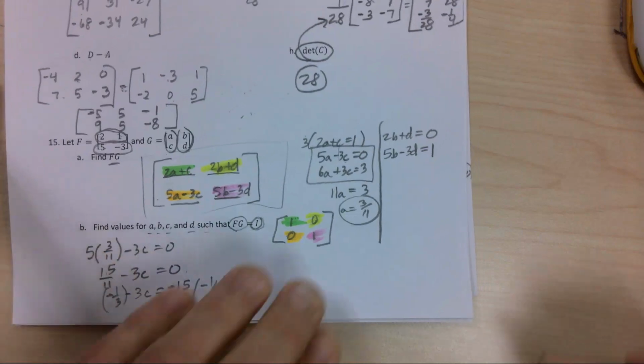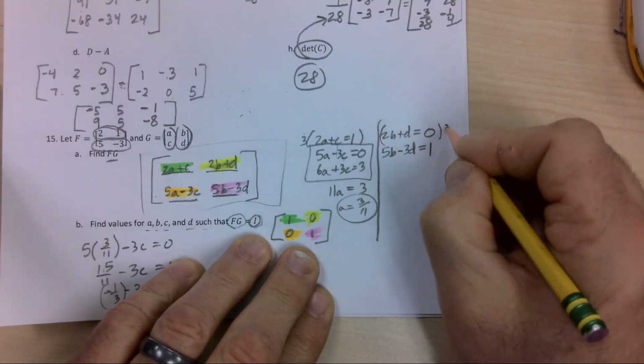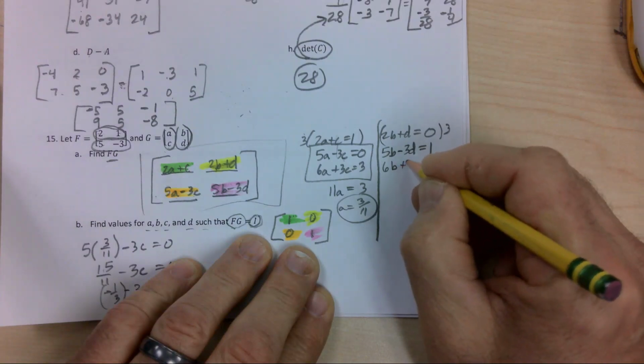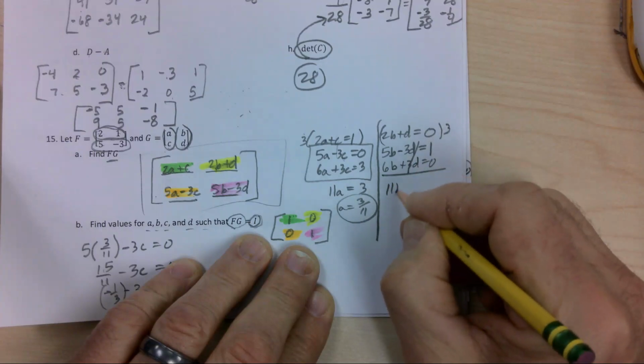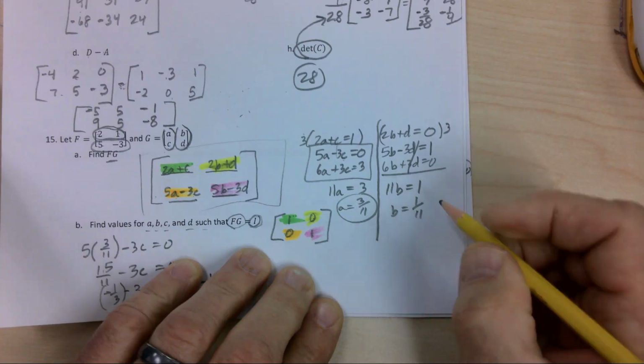Hopefully they're not as crazy. I'm going to multiply this guy by 3, attacking the d's. So I get 6b plus 3d equals 0. Add these, they cancel. 11b equals 1. Divide by 11, I get 1/11.